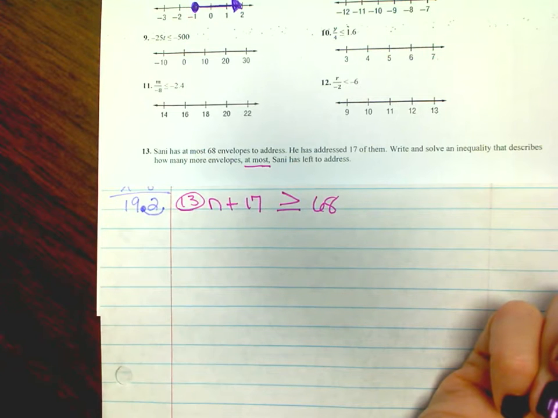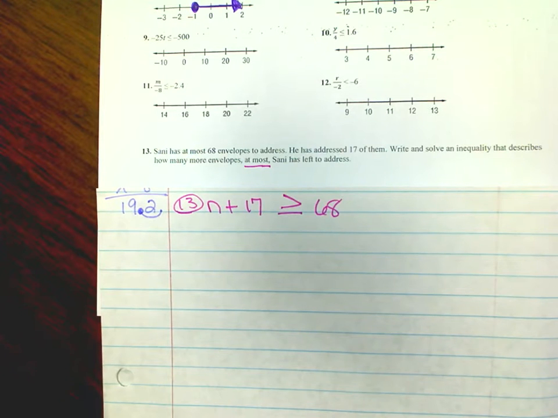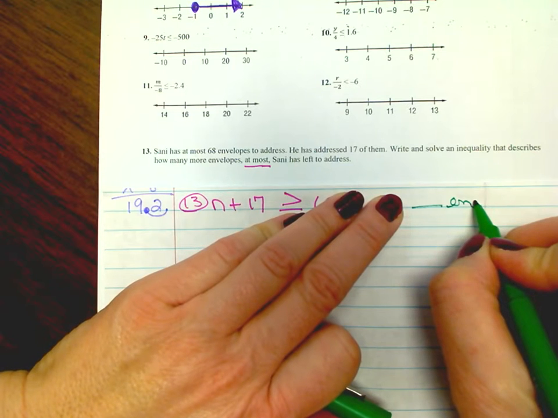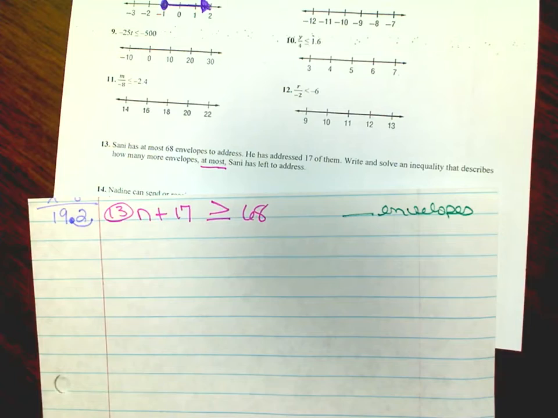Okay, there is your equation. I want you to solve it. It's a one-step equation. Your answer will be in envelopes. So when you write your answer, it should be here and it should be envelopes. Okay, we make sure we always label our word problems.